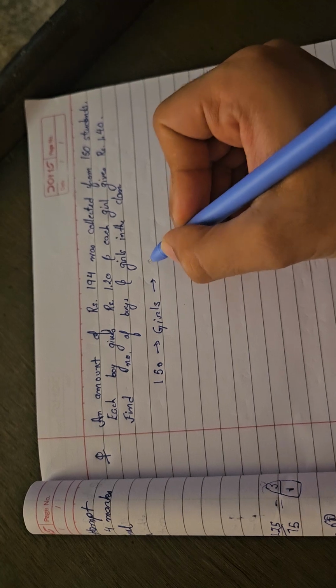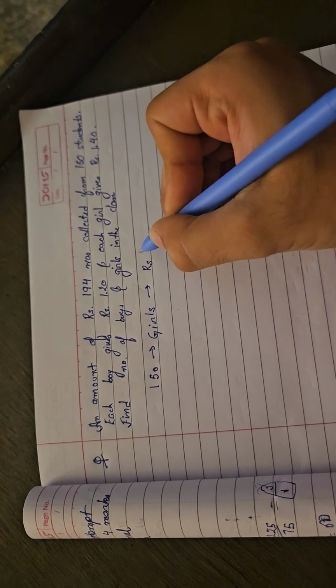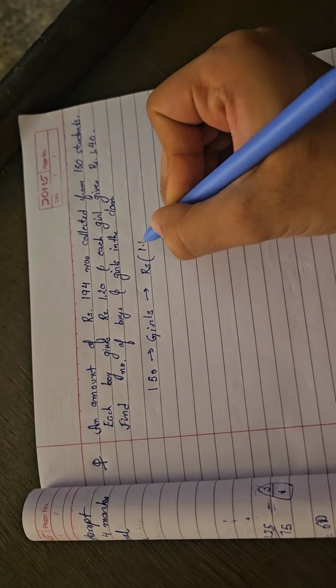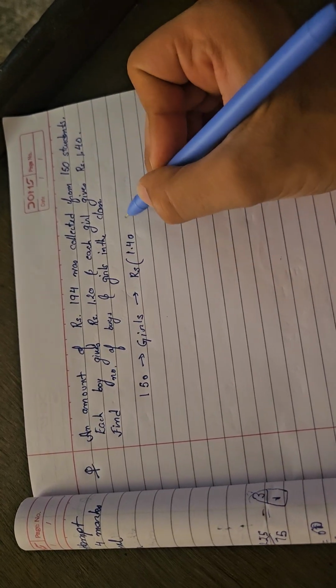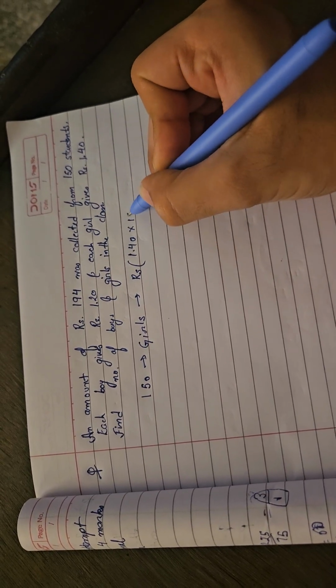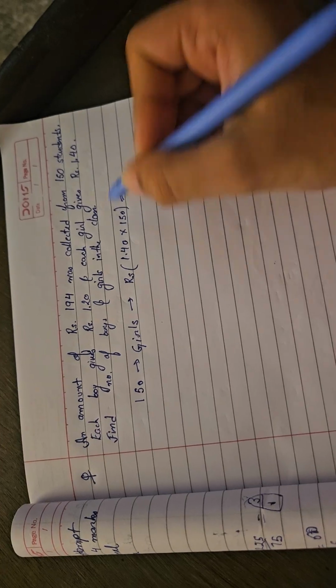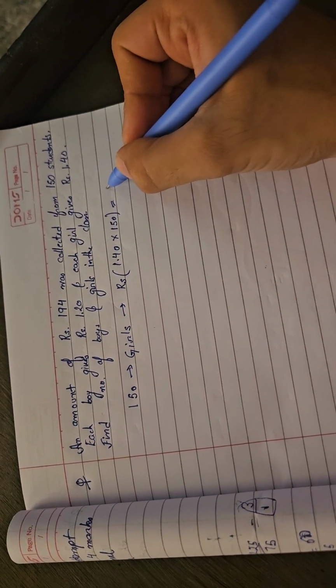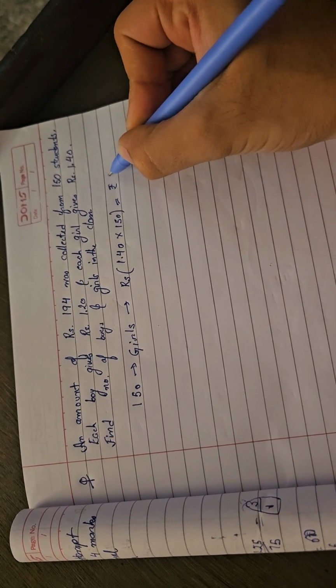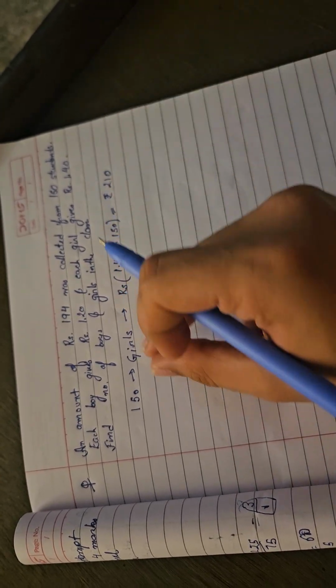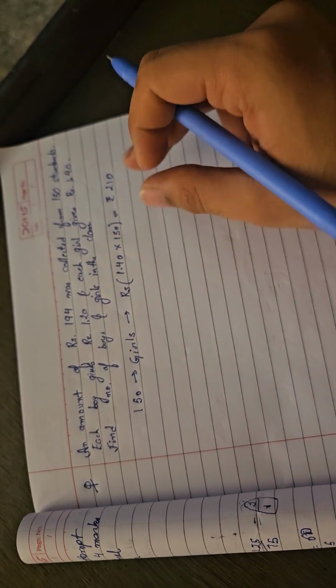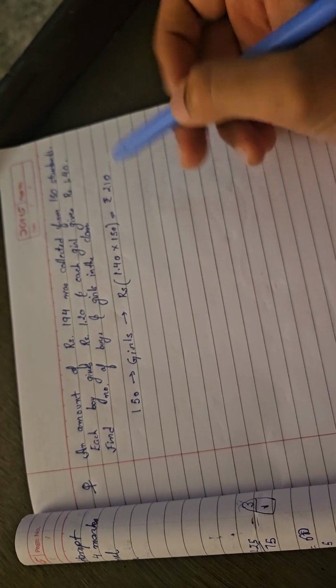So in that case, our total collection would have been rupees 1.40, which is the amount paid by each girl, into 150. If we multiply this, we get rupees 210. If all the students were girls, our total collection would have been 210.